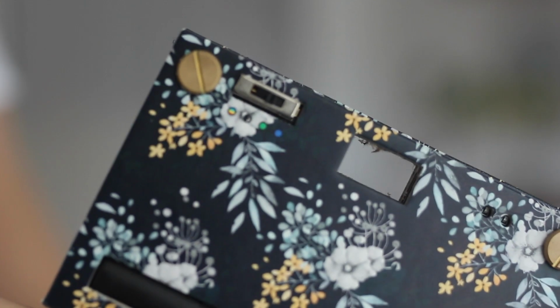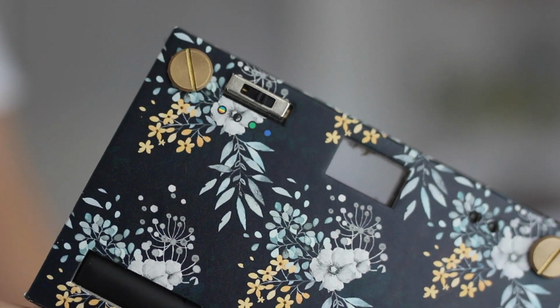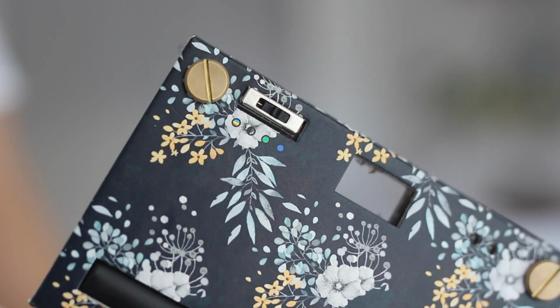Our filter switch is on the back of the camera. There's 4 filter settings. There's color, black and white, green, which is sepia tone, and blue, which is a cool tone. And there's little circles underneath the switch to tell you which one is which.